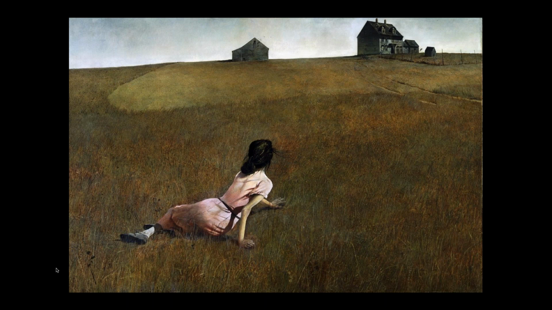Andrew Wyeth lived in New England, and this is a painting he did of his next door neighbor called Christina's World. Has everybody seen this painting before? Sharon has. Well, it's kind of a famous painting, but it has a very muted, somber color palette from New England. This is where Wyeth was.